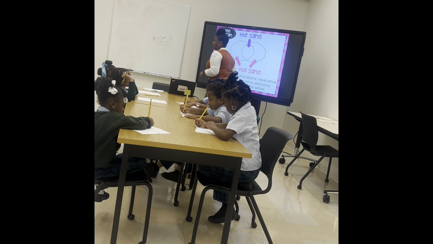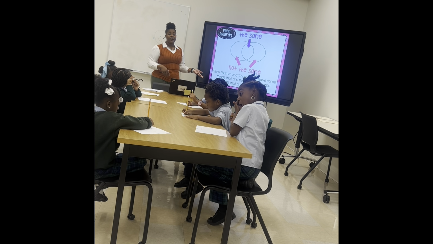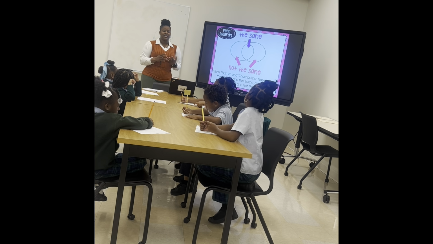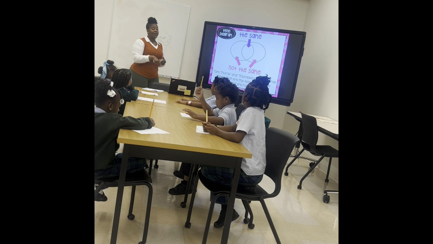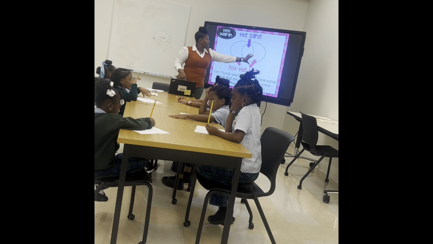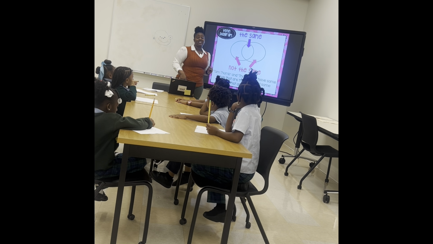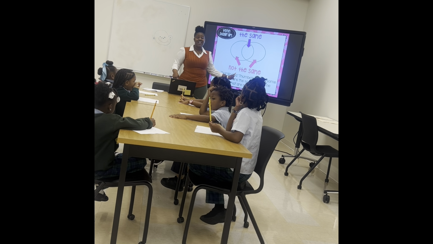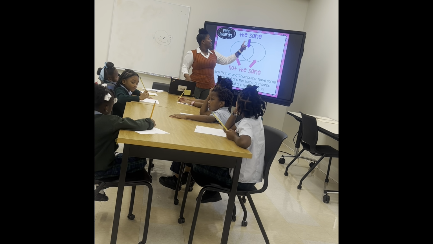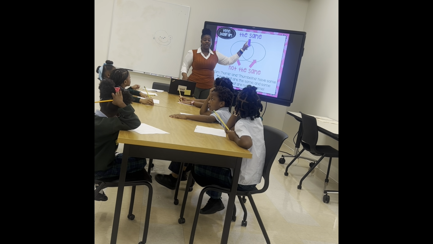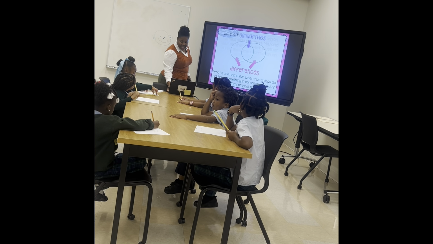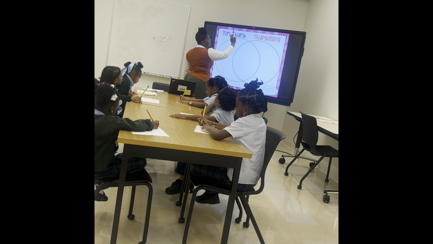So, a Venn diagram allows us to compare and contrast stories or different things, right? It doesn't have to just be stories, it could be anything. But in this case, we're comparing and contrasting stories, okay? We're going to do this together. So, these two circles are things that are not the same, which means contrast. What does contrast mean? Not the same. And in the middle, this is where you're going to compare things that are the same. What does compare mean? The same, right? So, the two stories that we're going to do this activity on are Tom Thumb and Thumbelina.